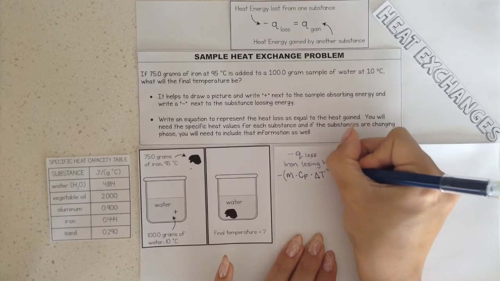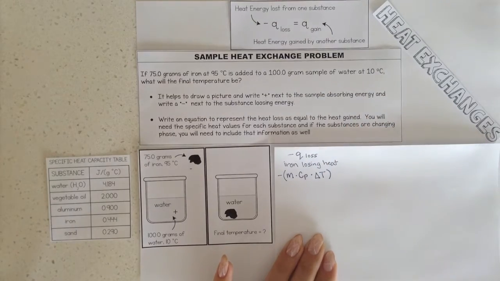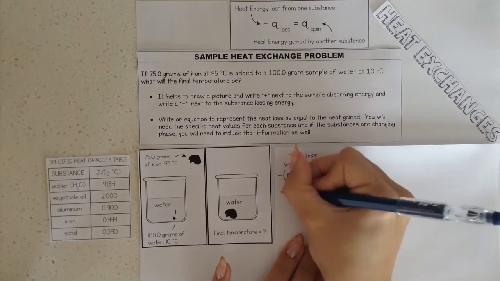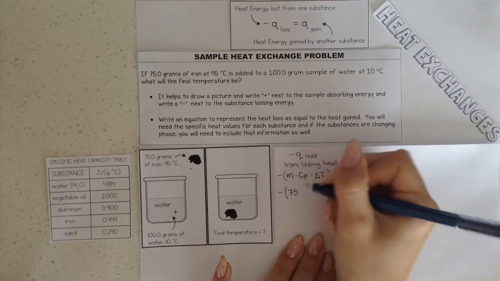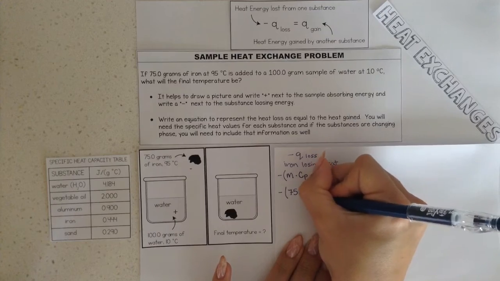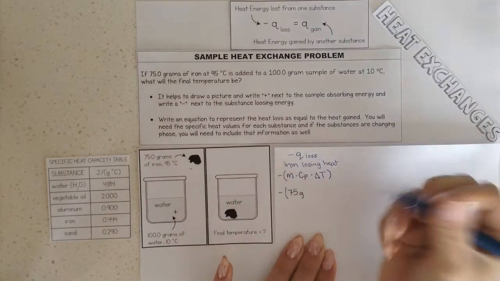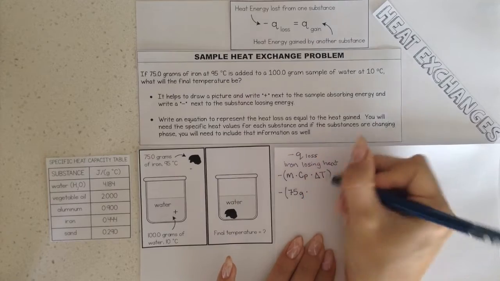We know some of that information. We're dealing with 75 grams of iron. We know the heat capacity of iron.